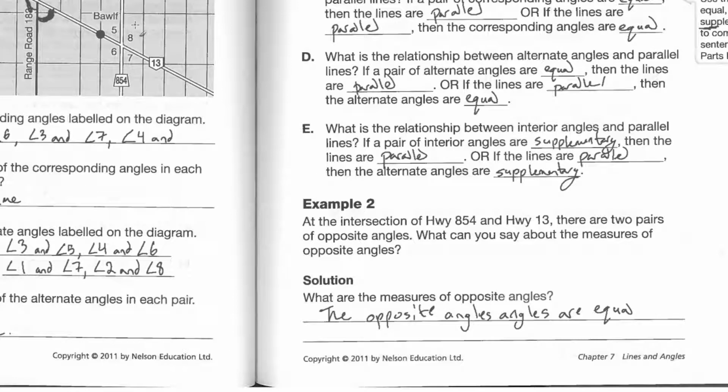If I add them all together, 5 and 8 are supplementary, so they equal 180. 6 and 7 are supplementary, so they equal 180. 180 plus 180 equals a full circle of 360 degrees. So they all add to 360 degrees. And that's it.